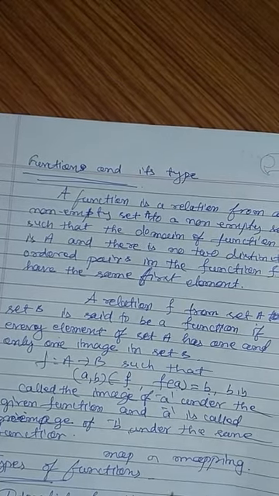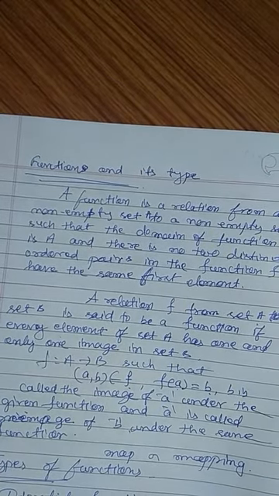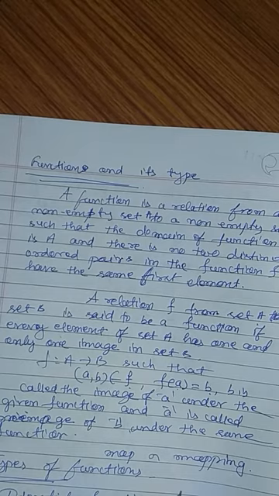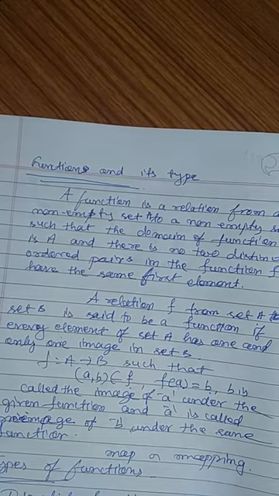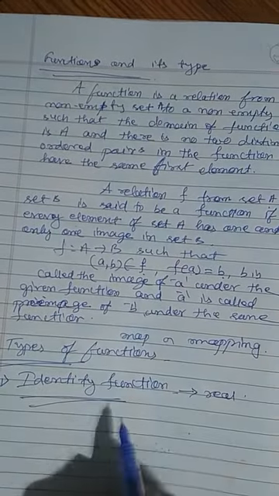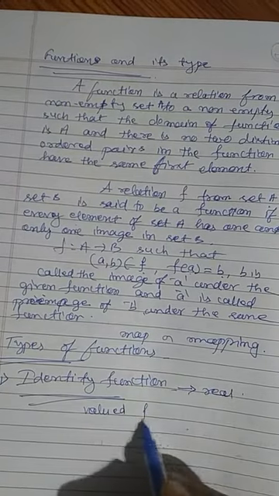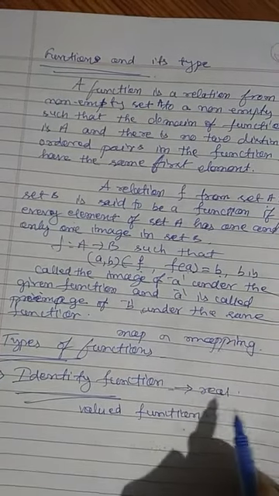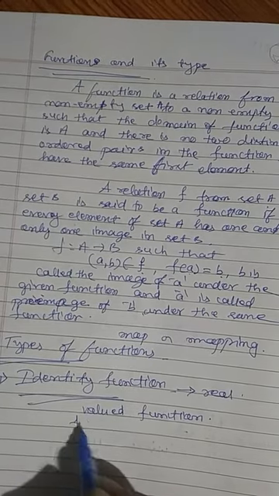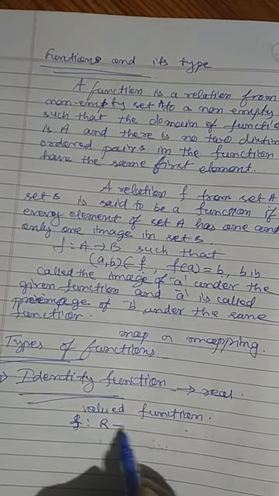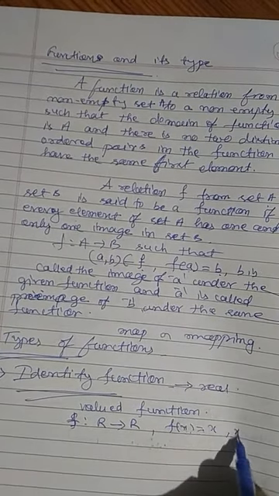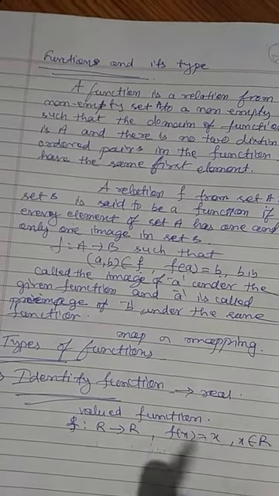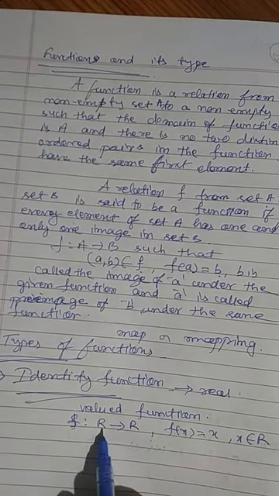What does the function say? The identity function is a real valued function f such that f from R to R, f of x is equal to x for x belongs to R. Here R stands for real because it is a real valued function.